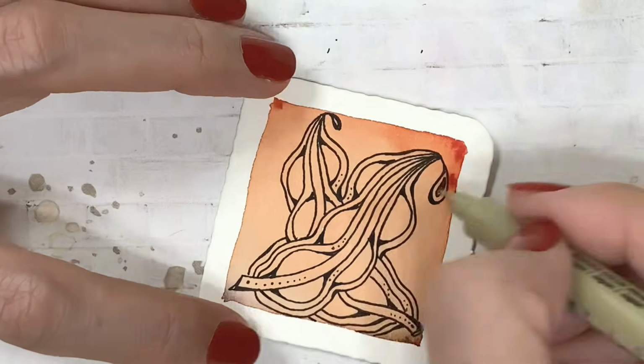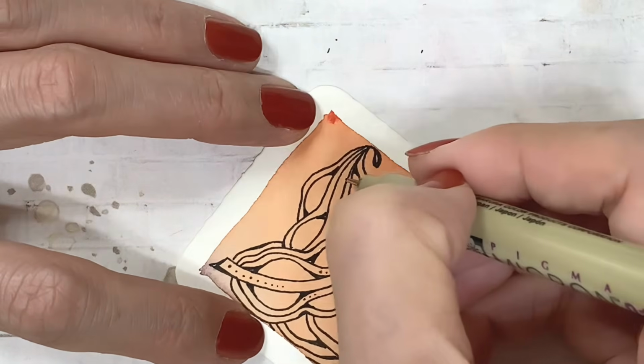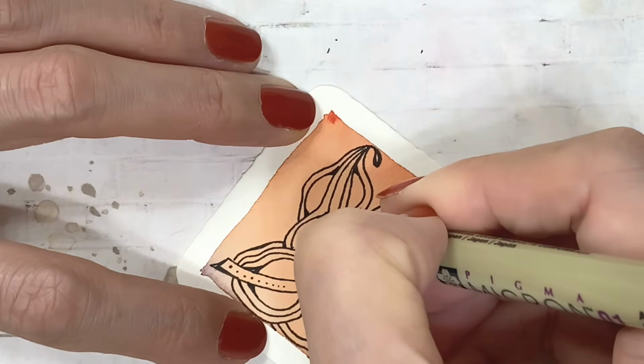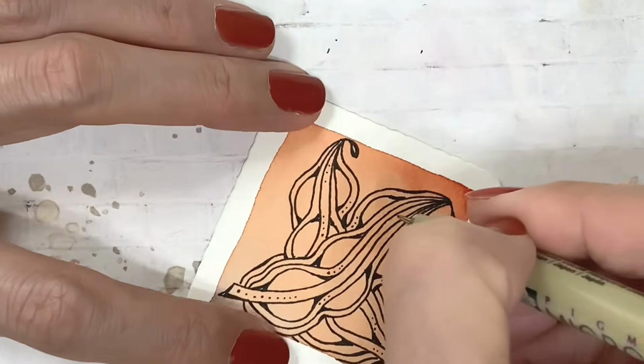I'm forcing myself to use brown. You don't have to. But I like having little brown accents.